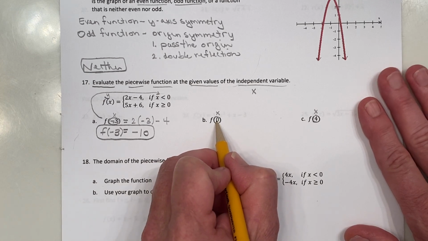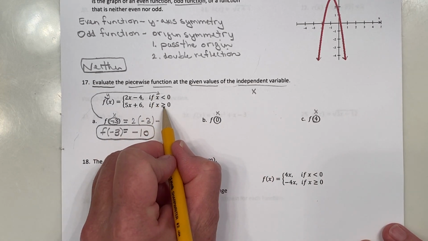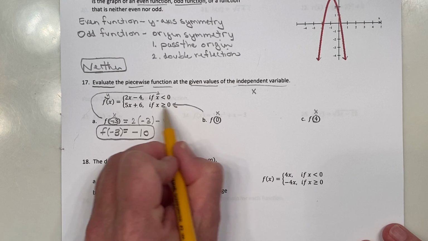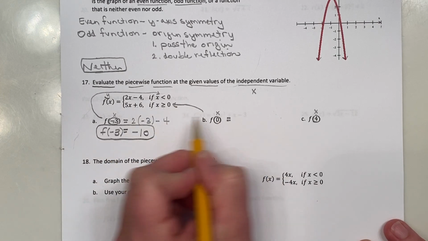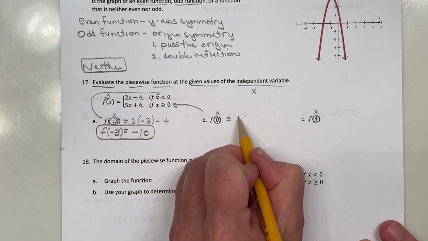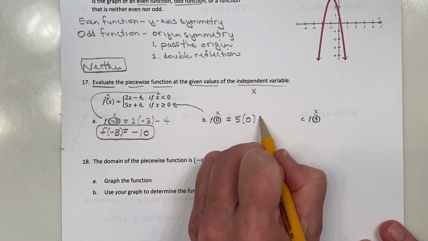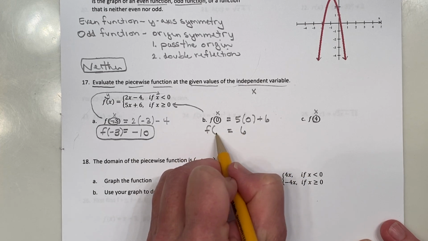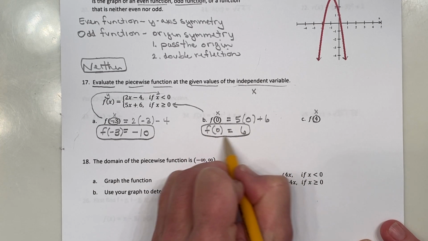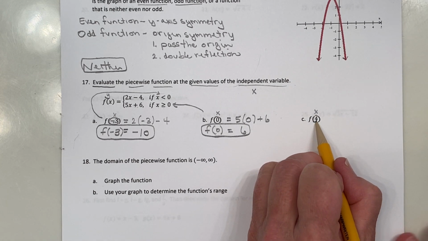All right, when our x value is 0, we're going to have to look at the bottom piece, because this is where x can be greater than 0 or equal to 0. So I'm going to come over here to this equation, and that's where I'm going to put the 0 in. And 4 is our x value.